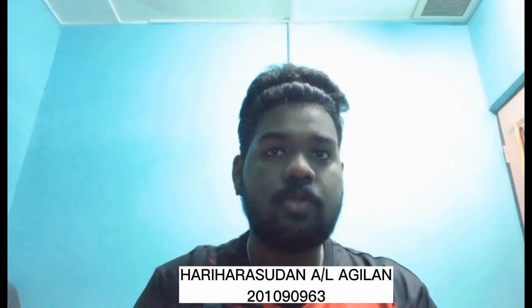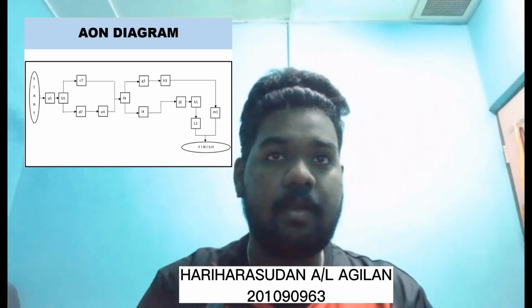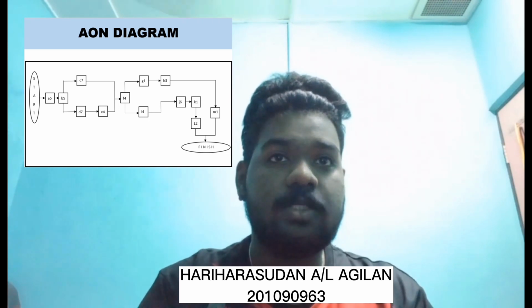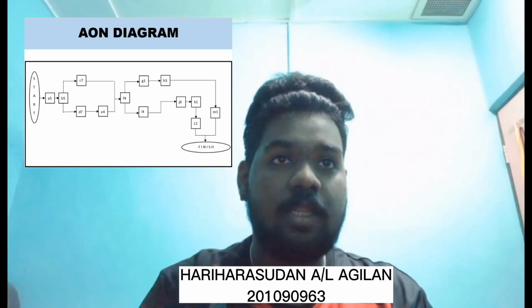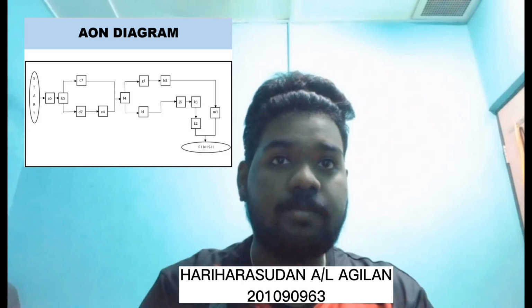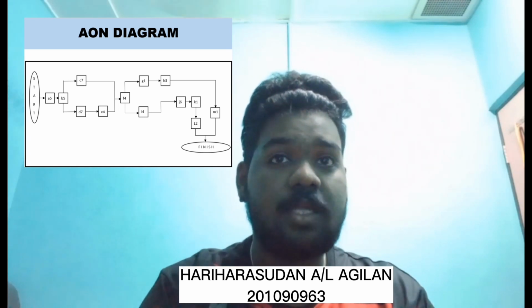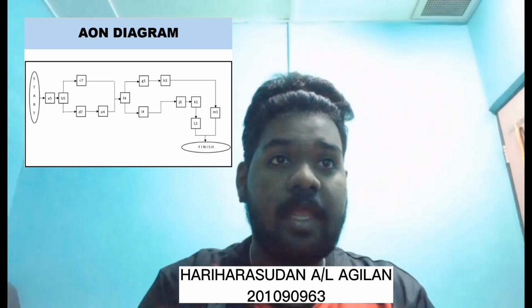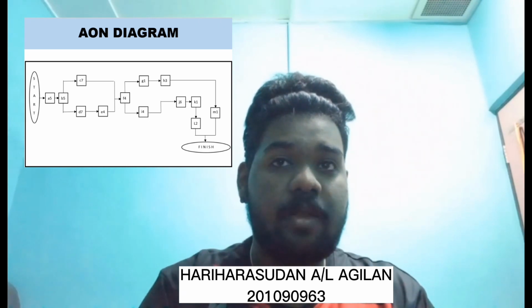So from the subject management, today I want to talk about network diagram. From the network diagram, the first part is the AON diagram. The network diagram is one in which the nodes represent the various activities and the arrows show the logical connections between them. The AON diagram shows four different types of relationships: start to start, start to finish, finish to start, and finish to finish. Whereas the activity on arrow diagram only shows the finish to start relationship.